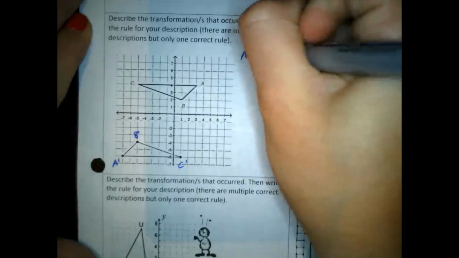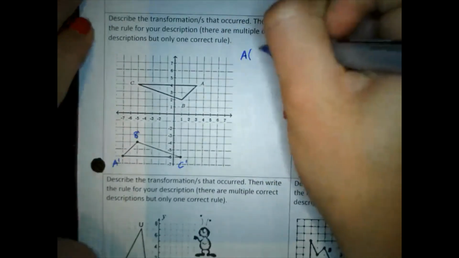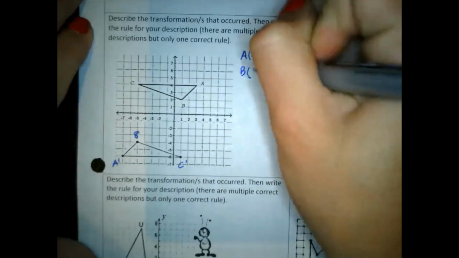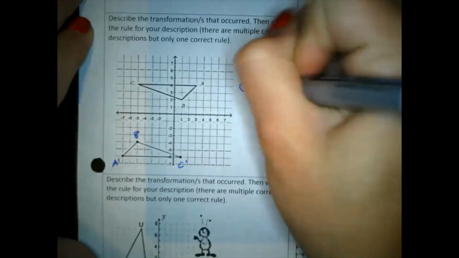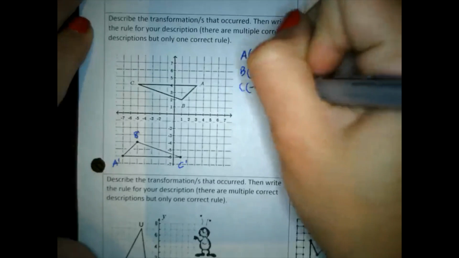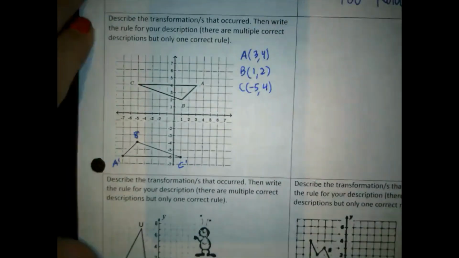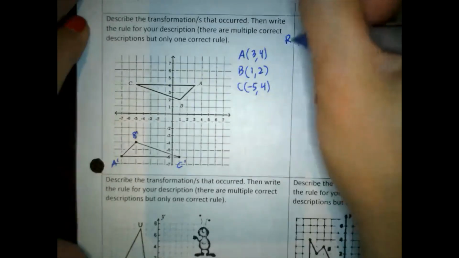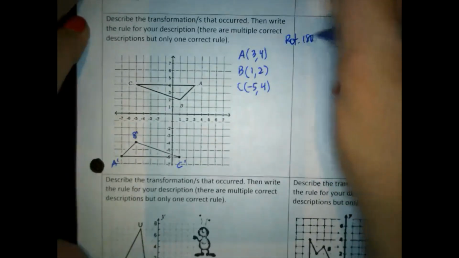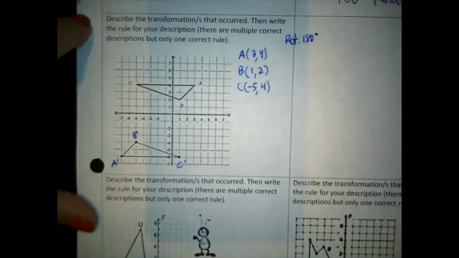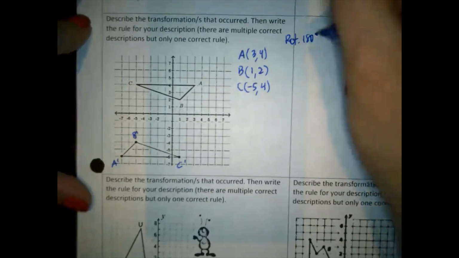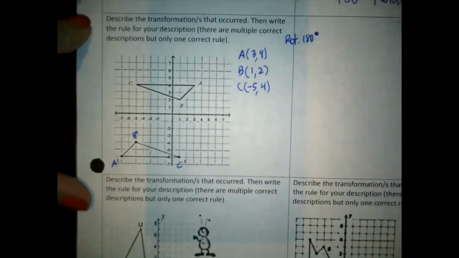So let's start with listing our original coordinates for our pre-image: 3, 4; 1, 2; -5, 4. We're going to rotate 180 degrees about the origin in this case.